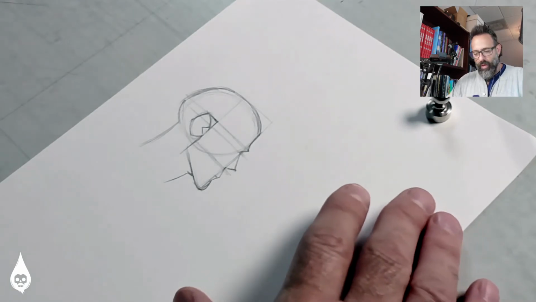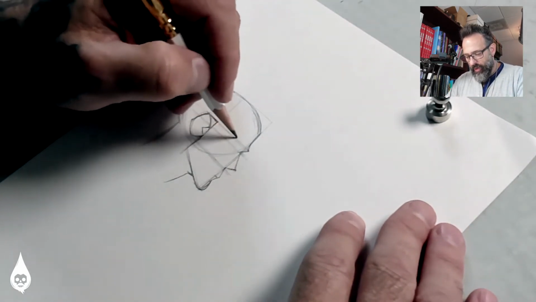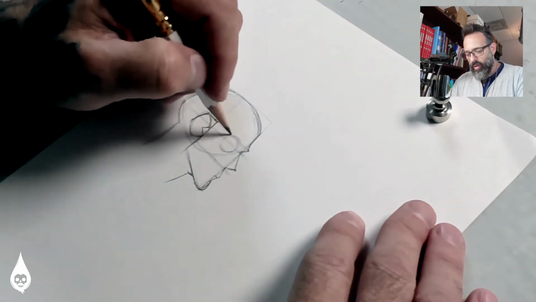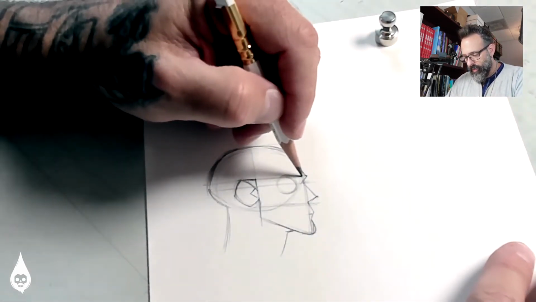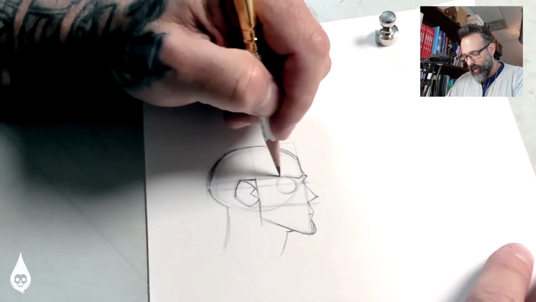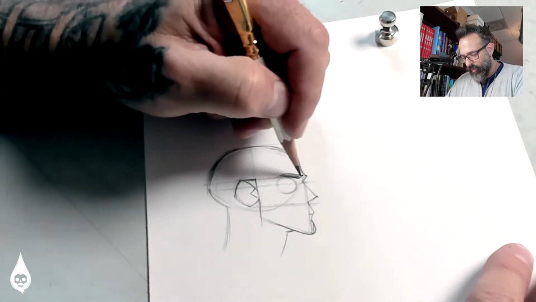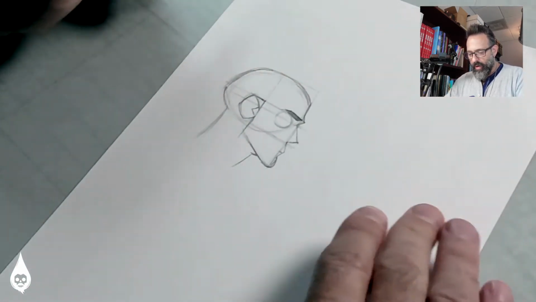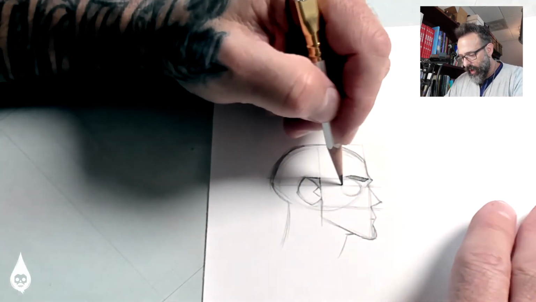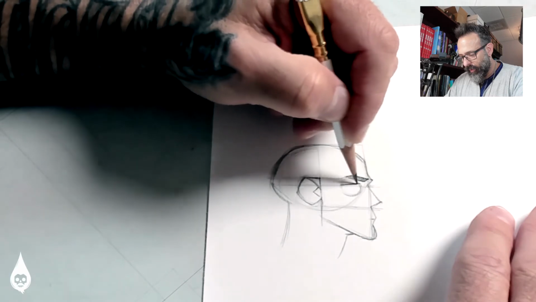Cool. I like to lay in the eyeball as a general circular shape. And this line up here indicating my brow level lets me place my brow accordingly. Now, this is the center of my eye, so my upper eyelid's going to fall off of that.